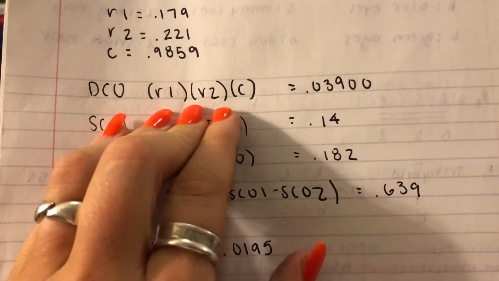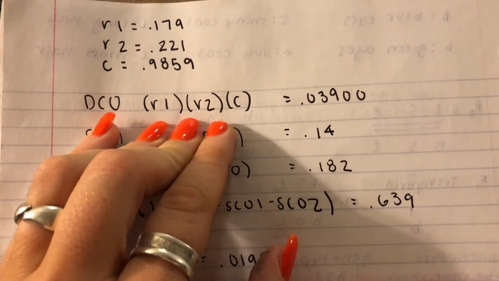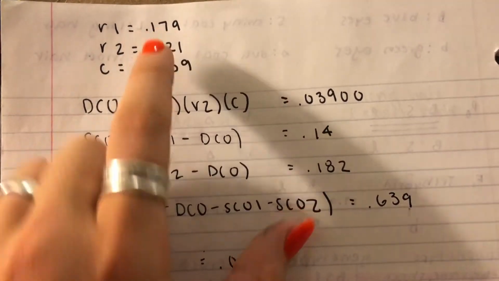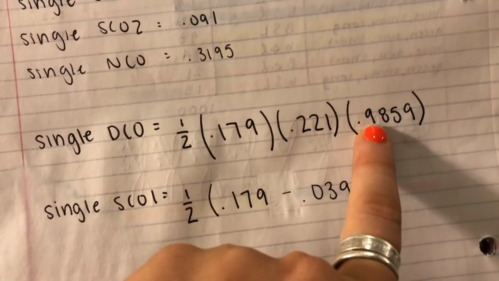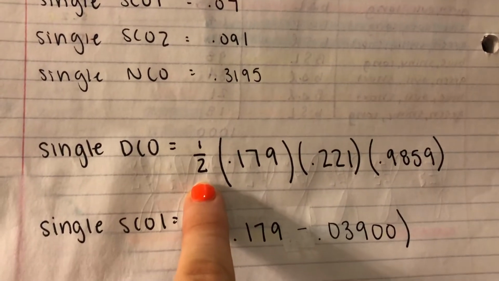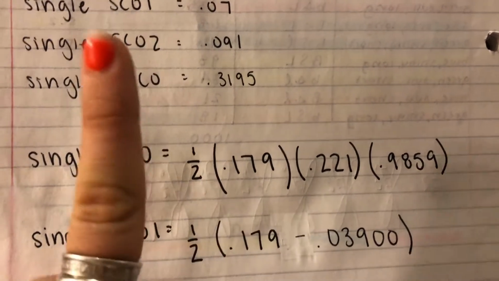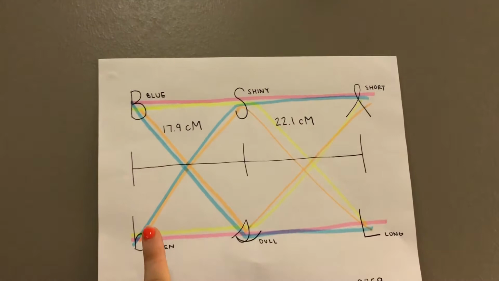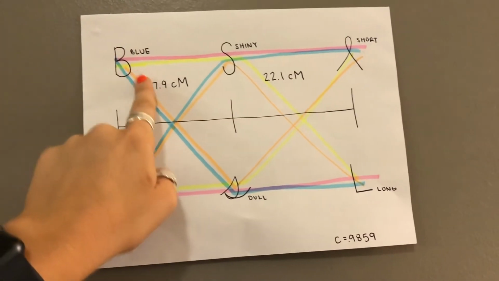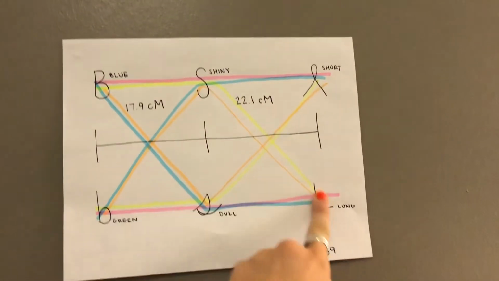Now I'm just going to show you my calculations for my DCO. You take your R1 value, your R2 value, and your C value shown here, multiply them together, and then you multiply them by 1/2 because you're showing one of the gametes, not both. You just want to look at one of these. If you don't multiply it by 1/2, you'd be looking at the probability of both of these gametes being produced.